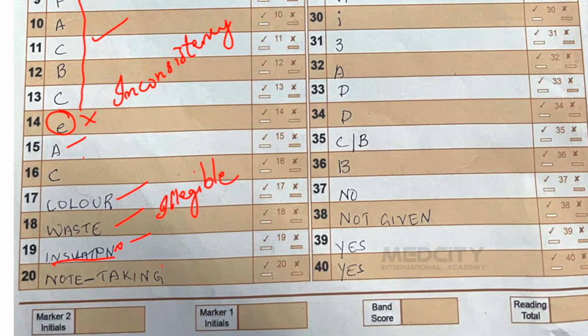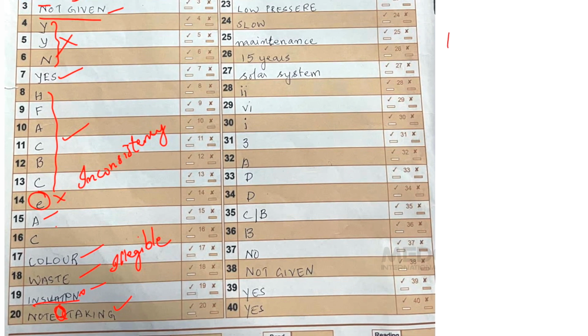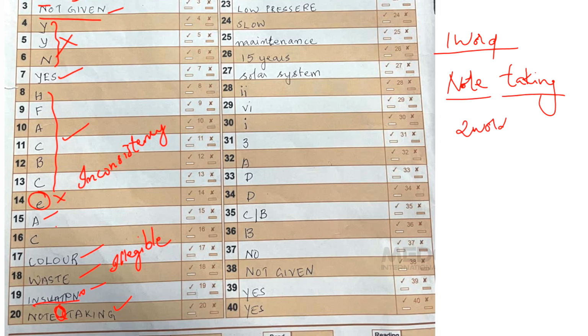Note-taking. Now here, when it comes to hyphenated words, one thing you have to be careful about is that if it appears as a hyphenated word in the text and you write it as two separate words, the instruction says that you should be writing the answer in only one word. If you write "note taking", this will be considered as two words. Even though your answer is right, if you miss writing the hyphen, then your answer will be treated as wrong.